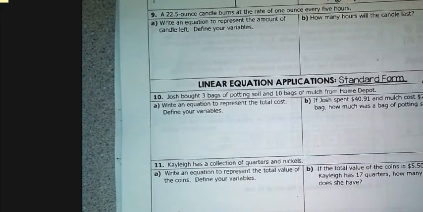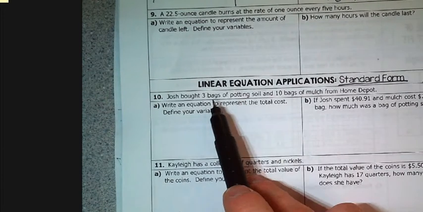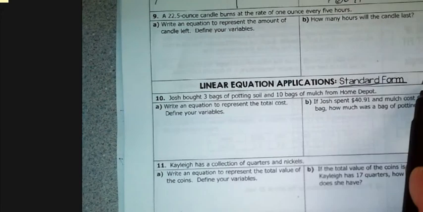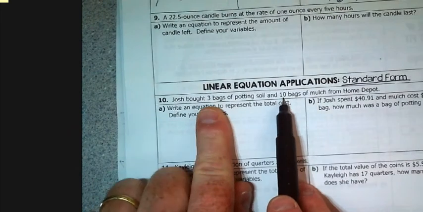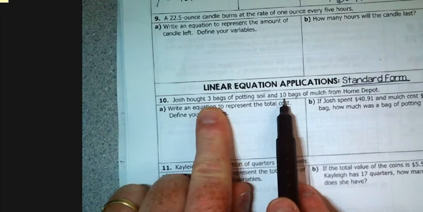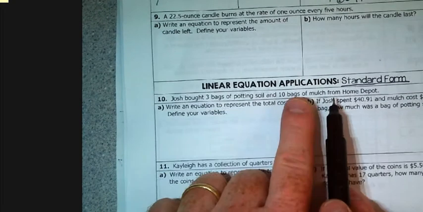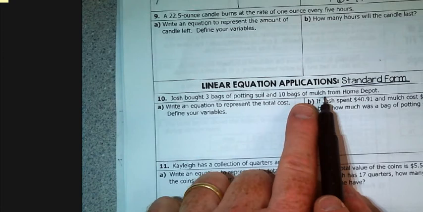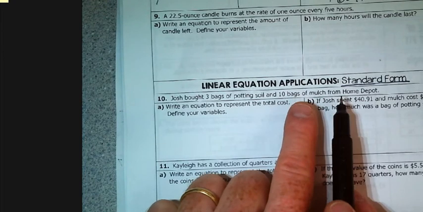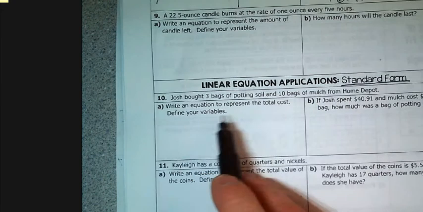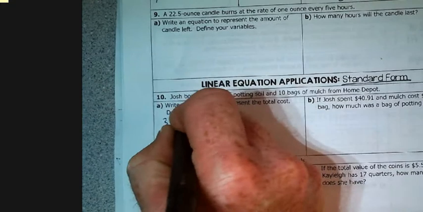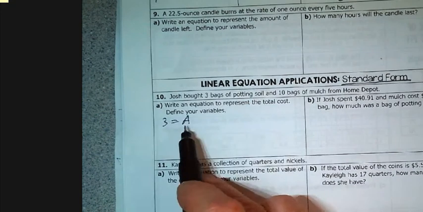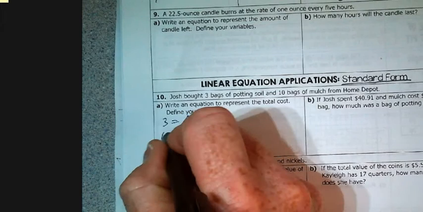Does it matter? No. So, the 3 would go with either A or B. It doesn't matter which ones of these you call A or B. Potting soil is going to be one of your variables, and mulch is going to be another variable. Do we know how much it costs? No. So X and Y are going to be the cost of these things. So defining the variables means that we're going to have, let's just do it in the order that it appears, 3 equals A. 10 equals B.